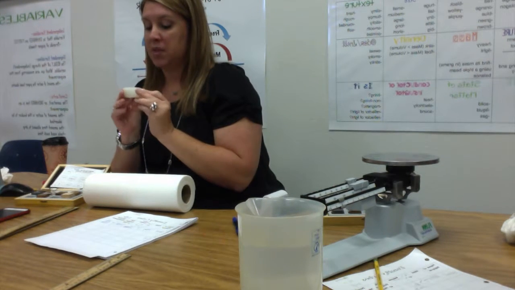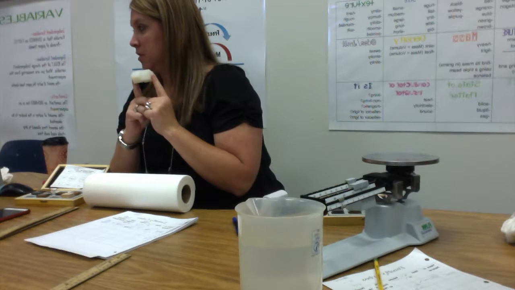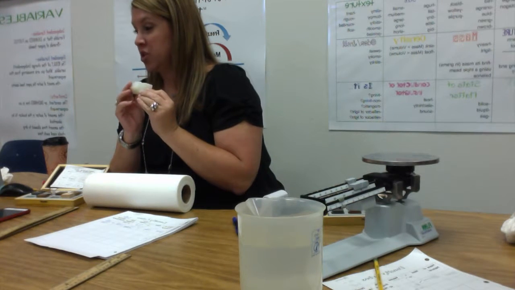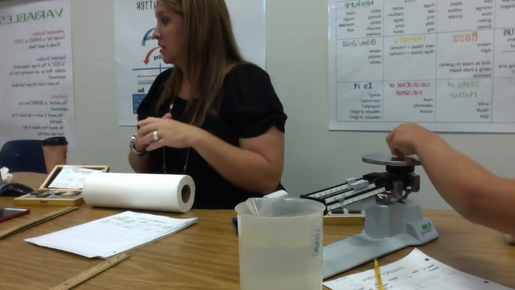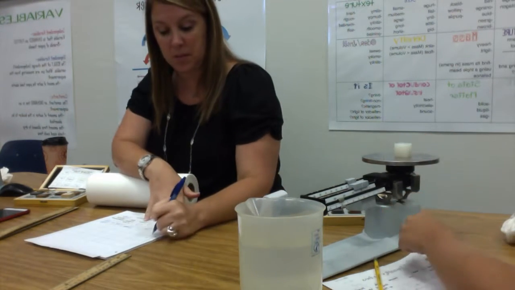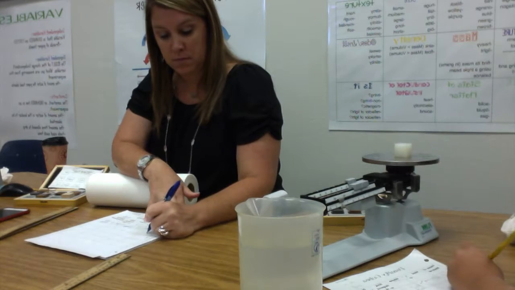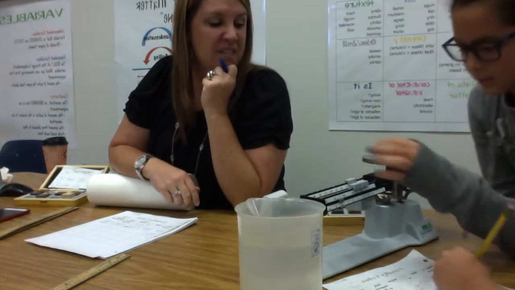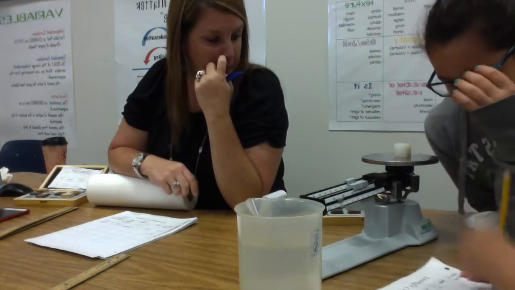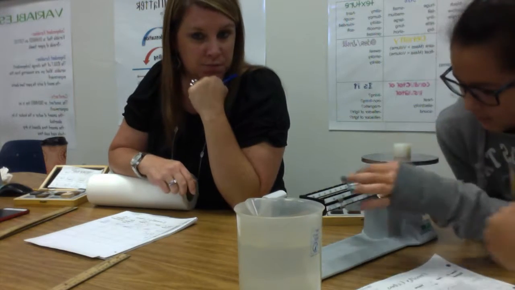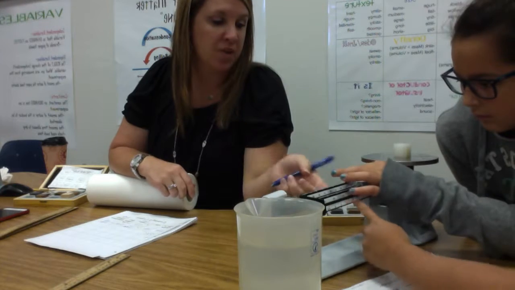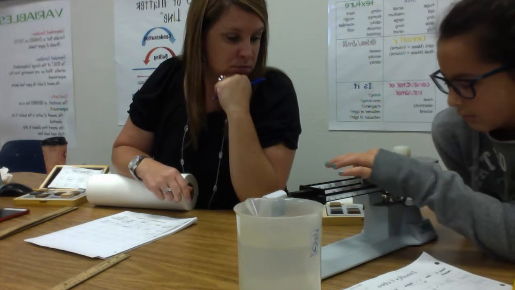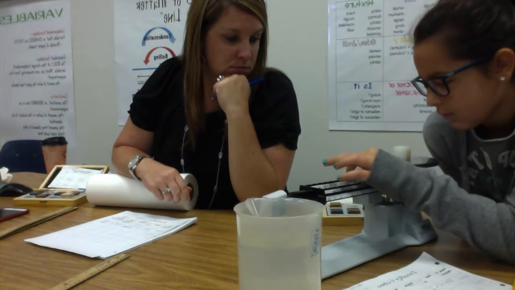Okay, so right here with these PVCs, they're the exact same volume. So the question is, will they be the exact same mass? Okay, you can walk around. Yes, go ahead and write PVC. Go ahead and find your mass. There you go. It's too heavy, so you have to make sure you start it all the way at the zeros. Good job.